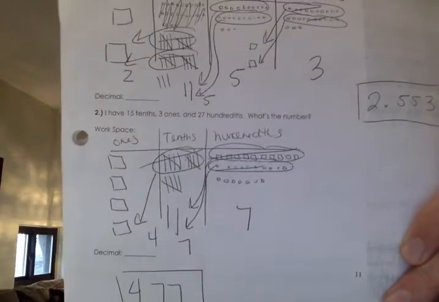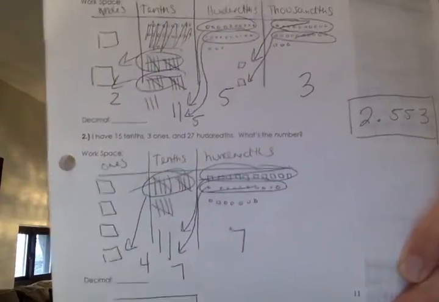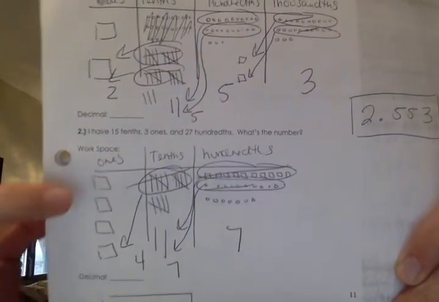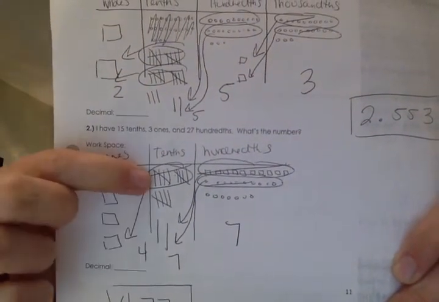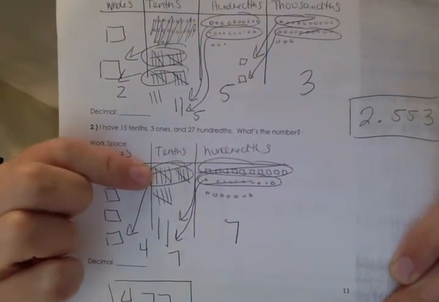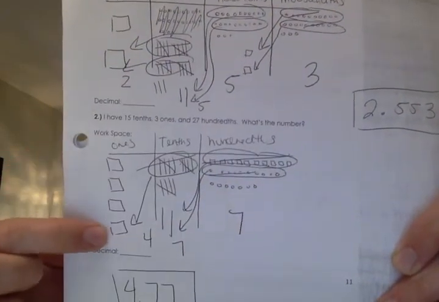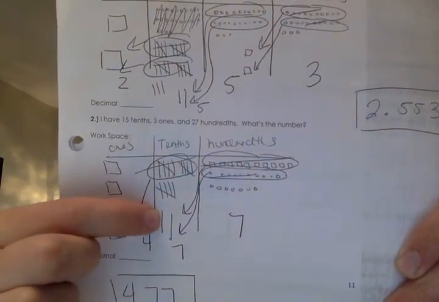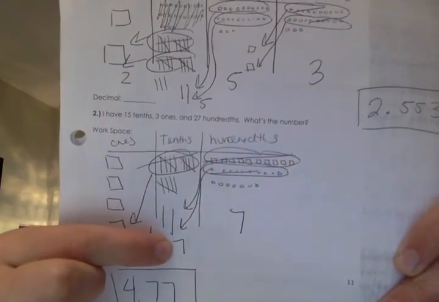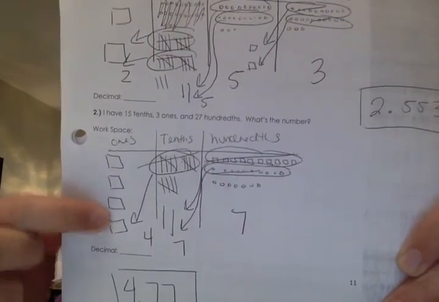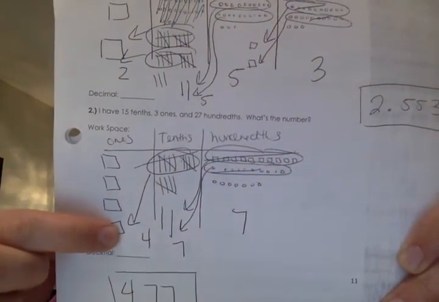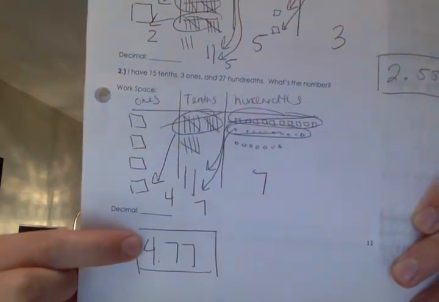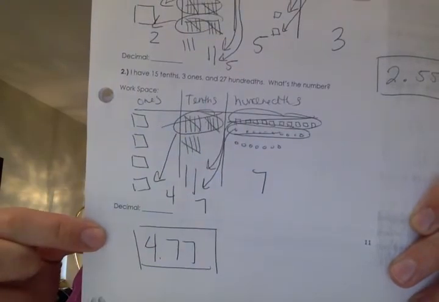In the tenths place, I had 15, and I made 2 more, so I have 17. Do I have enough tenths to make a whole? Yes, because I have 1 group of 10. I circle my group of 10, and I bring it over to the ones place. I have 7 tenths left over, and I write that at the bottom. Now, finally, I end up with 1, 2, 3, 4 ones. I write that at the bottom as well, and my number is 4 and 77 hundredths.